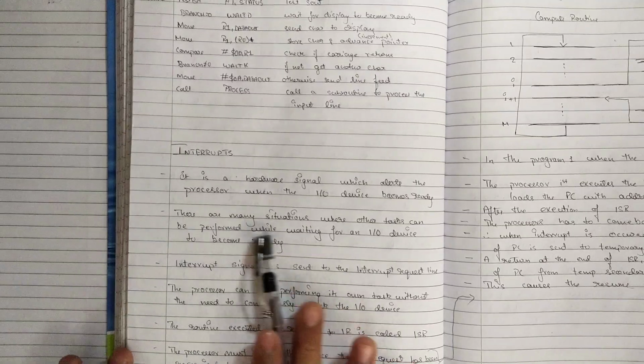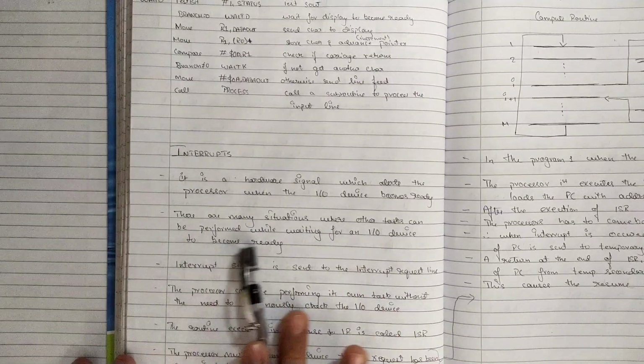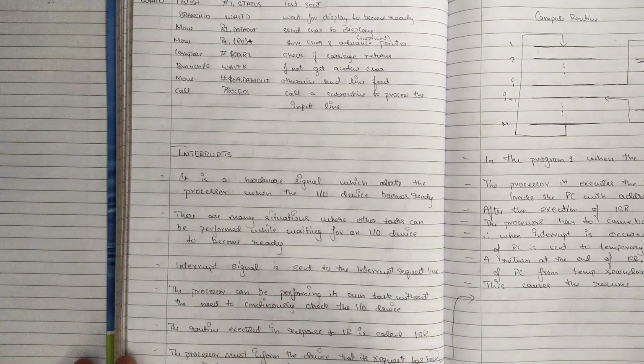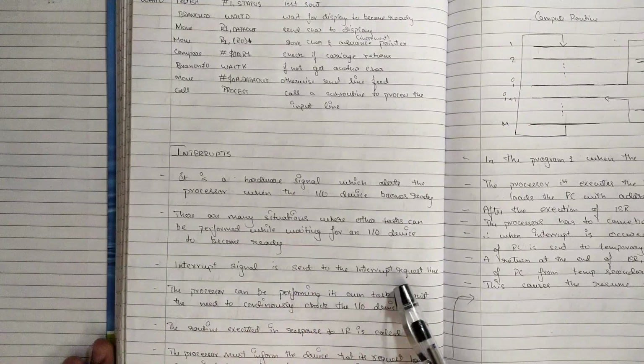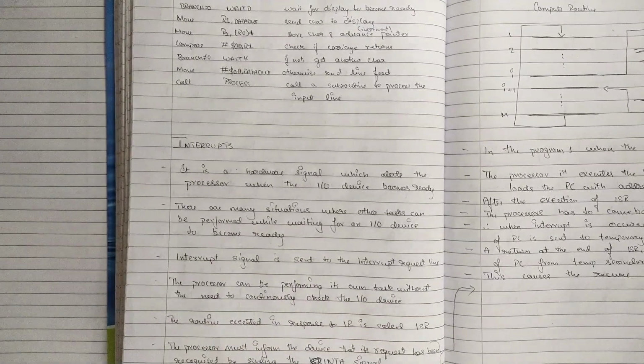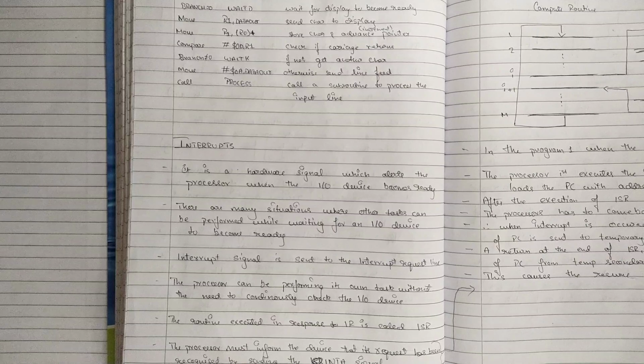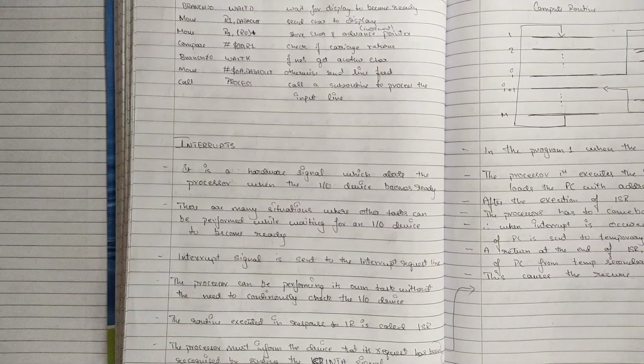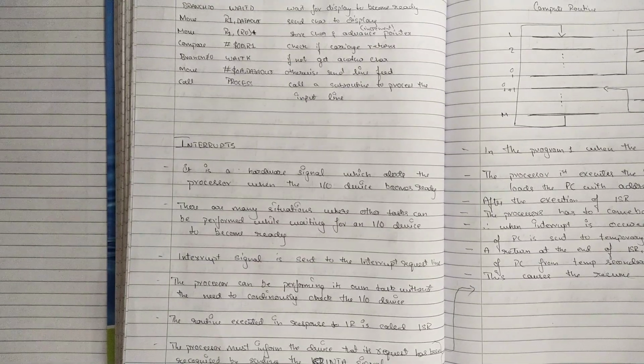There are many situations where other tasks can be performed while waiting for an IO device to become ready. The interrupt signal is sent to the interrupt request line. There will be an IR line connected common to all the devices. Whenever a device needs to raise an interrupt, it closes its switch, and that goes to the processor and alerts it that it needs service.